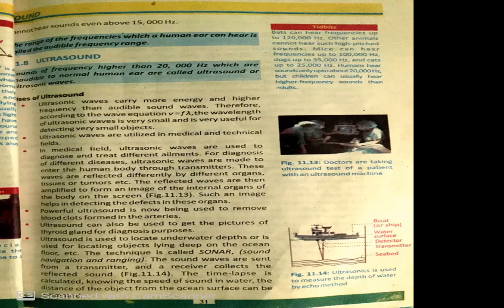Okay. So in the case of ultrasonic waves, since the wavelength is small, there is a reciprocal relation between wavelength and frequency. If the wavelength is more, the frequency will be less. If the wavelength is small, then the frequency will be more. In this case, since the wavelength of ultrasonic waves is small, the frequency will be higher. So the ultrasonic wavelength is very small and is very useful for detecting very small objects. That's why their frequency is more.